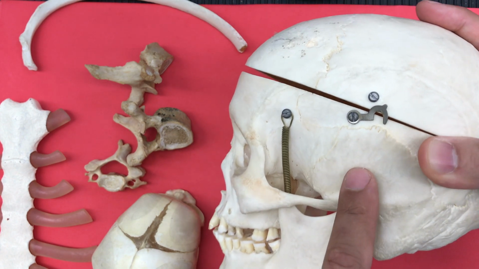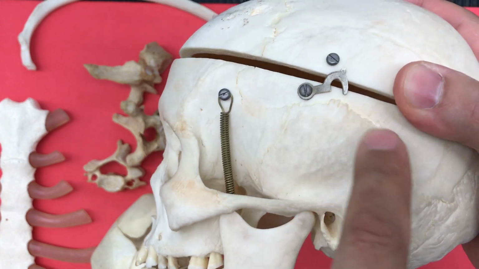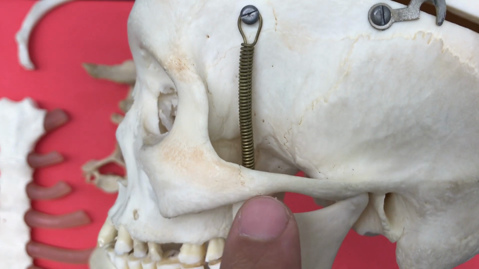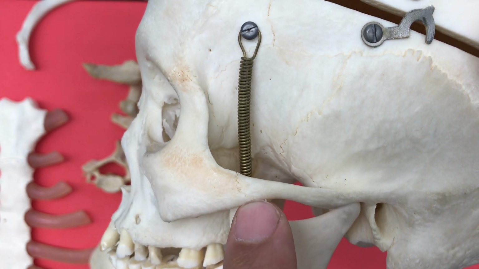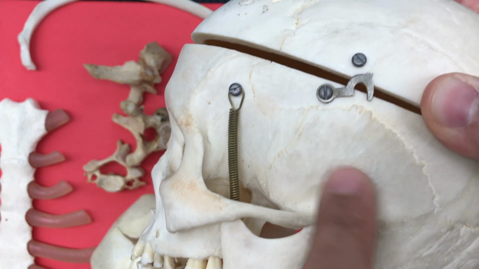All right, and then you have your temporal bone. Here's the temporal bone. It's kind of hard to see. Here it is. You can see the outline here, all the way, and then you see this little crack right here. So this is the temporal bone all the way up like this. This is the temporal bone.